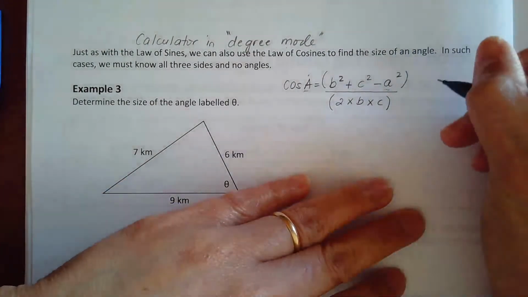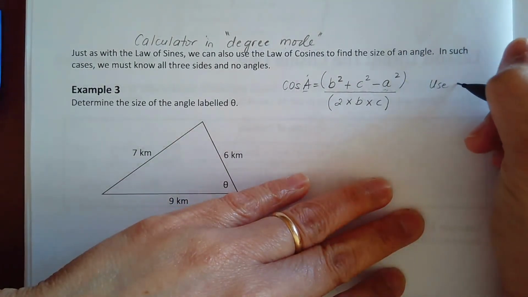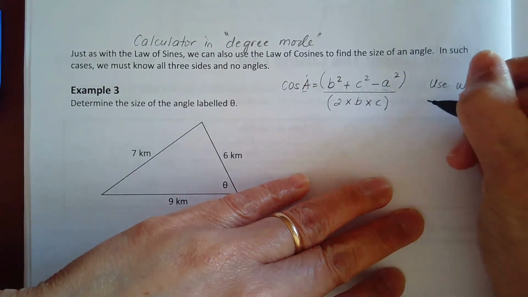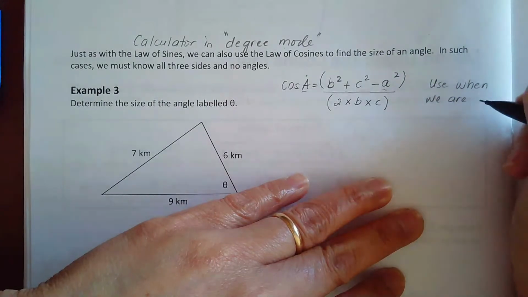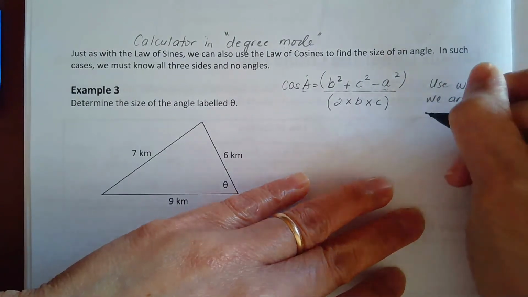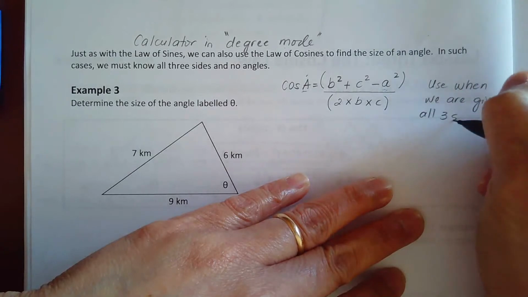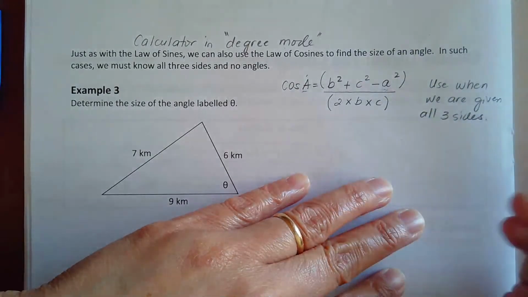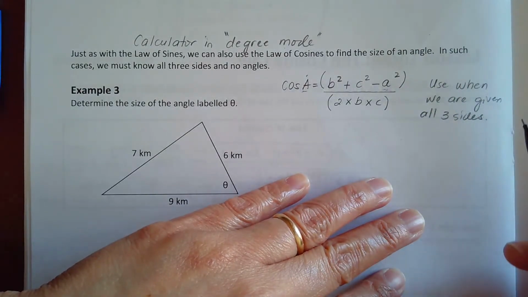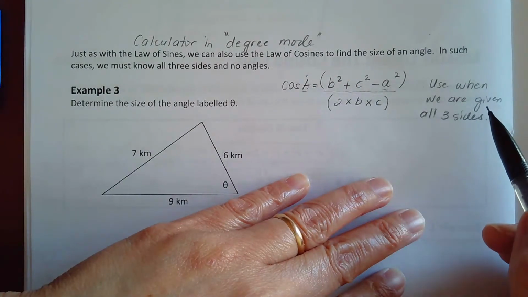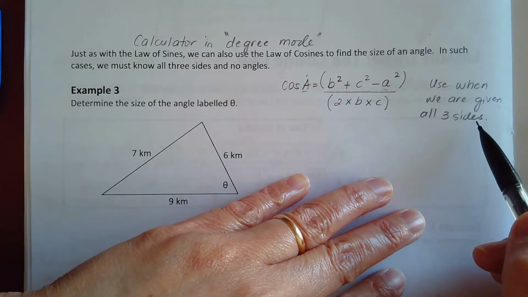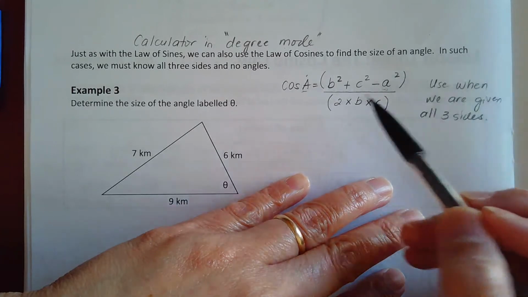Just in case you're just joining us, we said at the beginning that we use this formula when we are given all three sides. And this is an awesome formula, because we have all three sides, so the only thing missing is the angles.